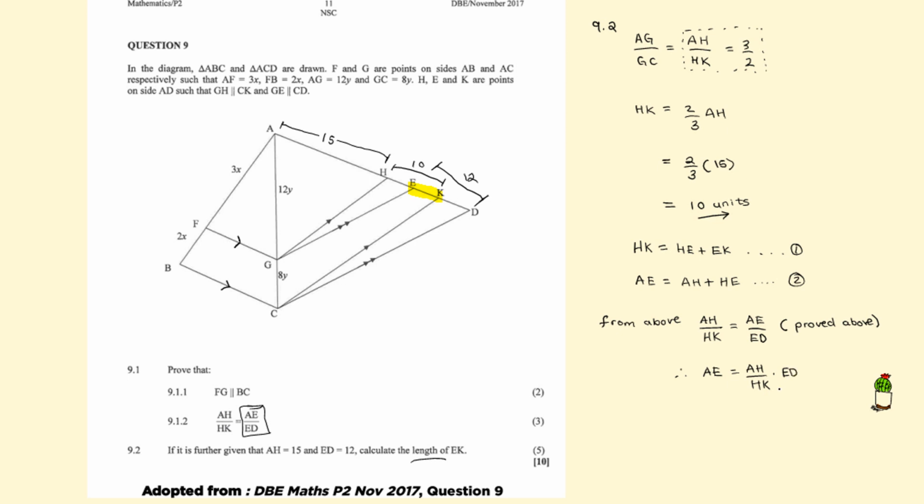AH is given to me as 15, HK I just calculated as 10, times ED was given to me as 12. If I plug all of this into my calculator, I get that AE works out to 18 units.